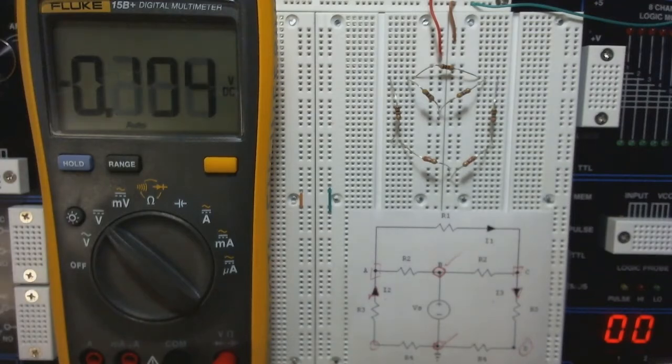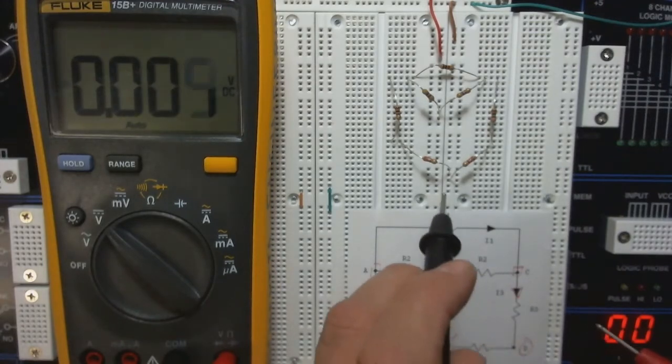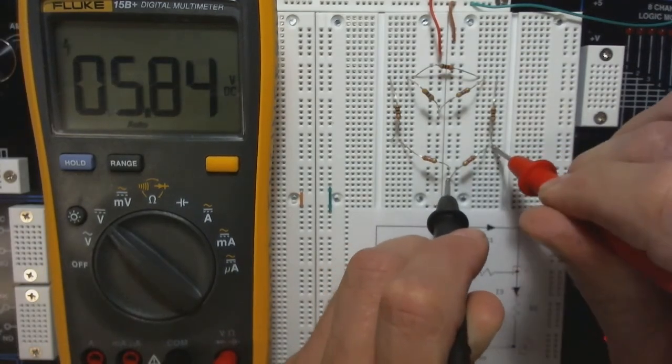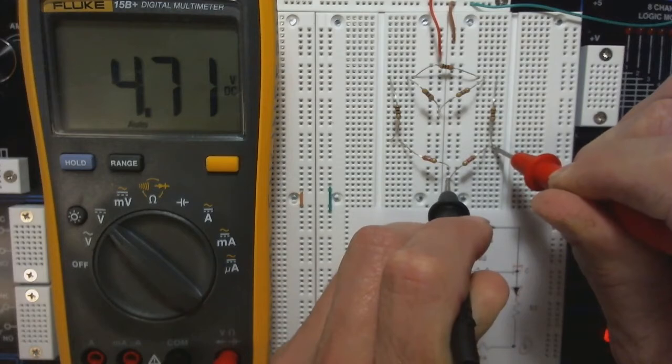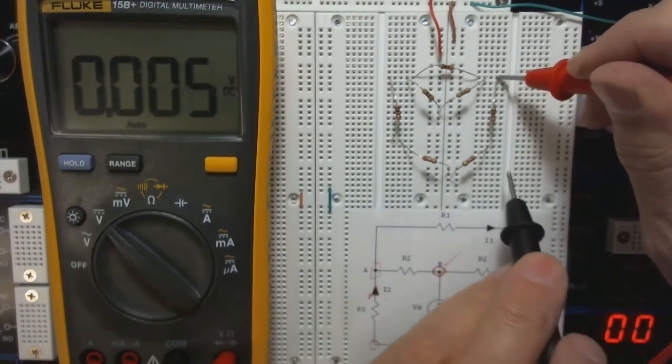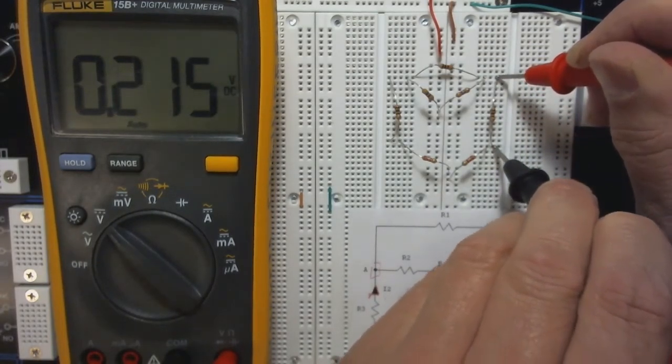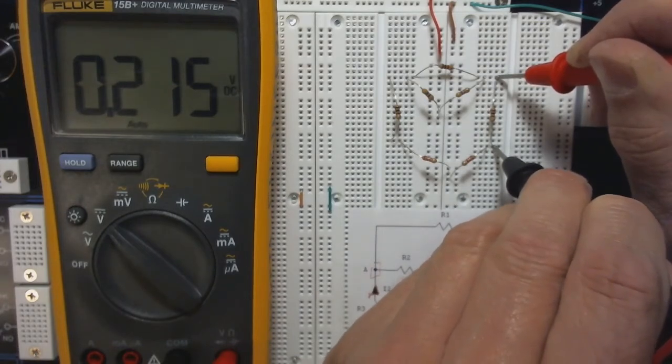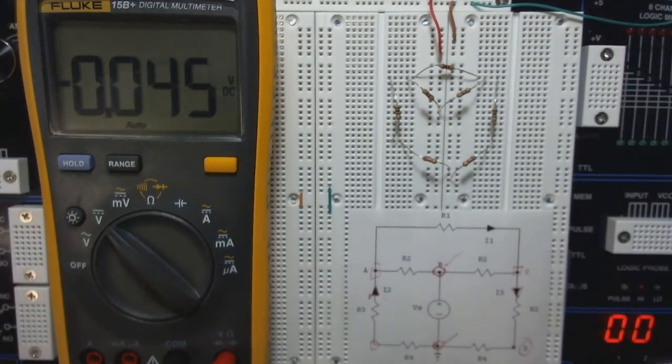And finally D, I think D is just kind of practice right there. So put this here, that there, 4.71. And finally I need to finish up with CD, so I will put the red at C and the black at D, so that's CD, 0.215 volts.